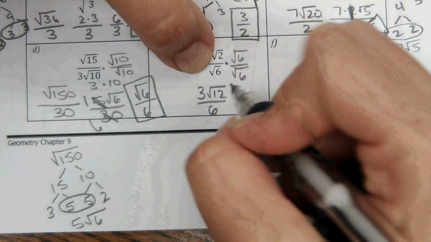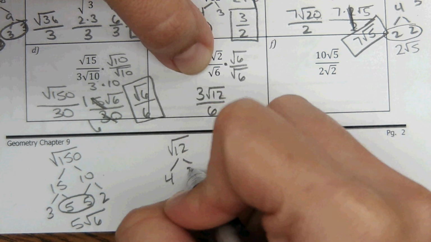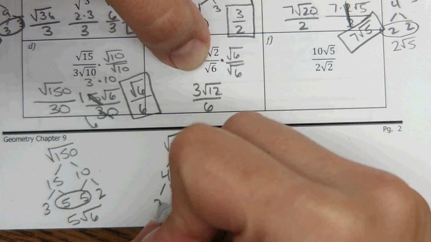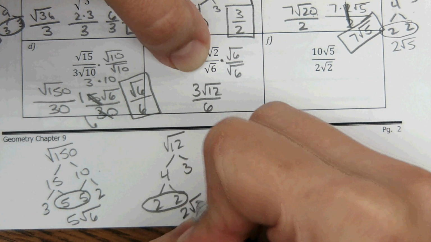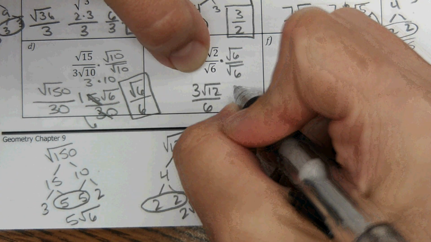Okay, E, square root of 6 over square root of 6. Square root of 12 over 6. And break up 12.